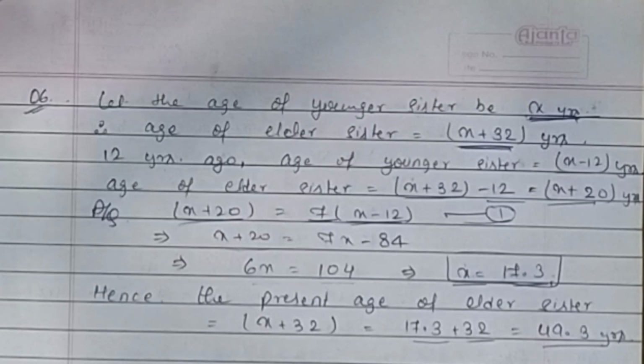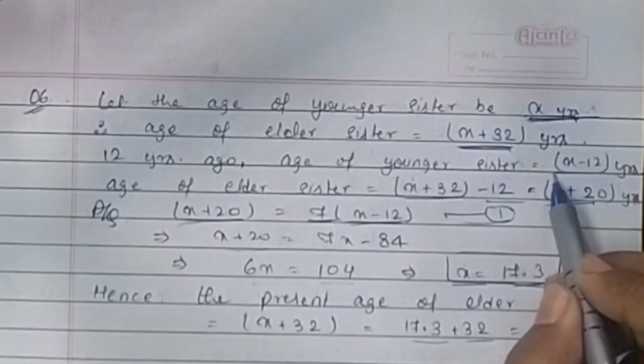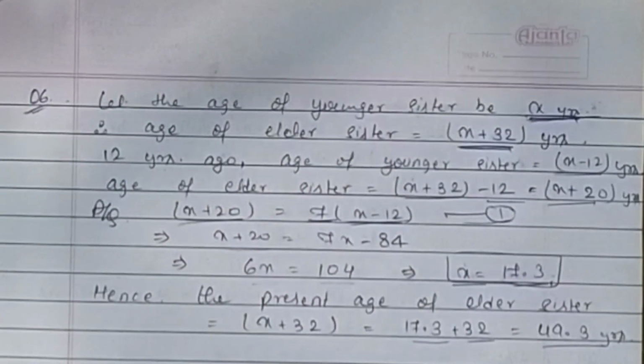Now, the question is saying 12 years ago. Basically, if the question is discussing the time 12 years ago, let's first find out the age of the younger and older sister 12 years ago. So 12 years ago, the age of the younger sister will be x minus 12 years. Basically, we have subtracted 12 years from the present age of the younger sister.